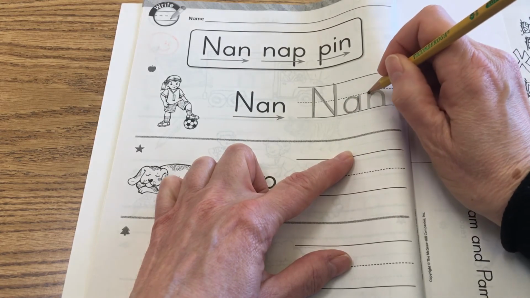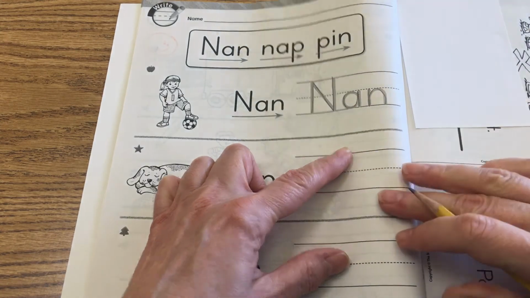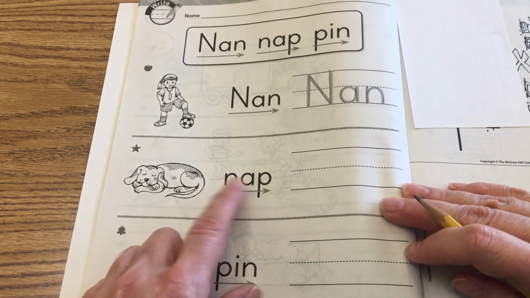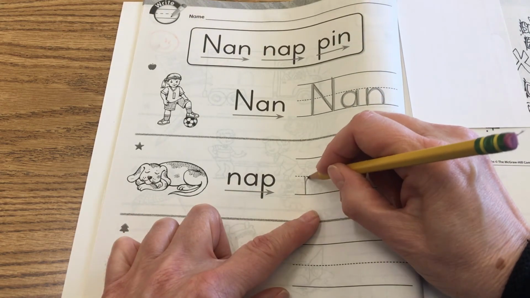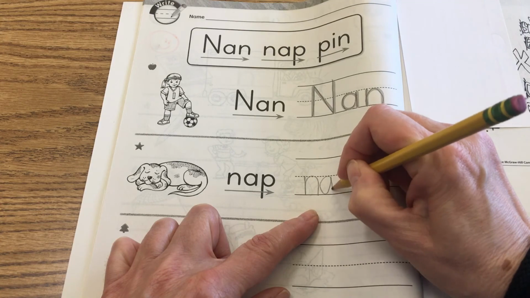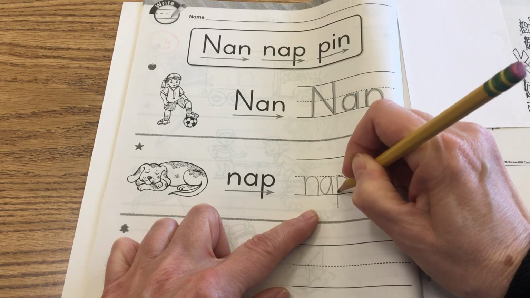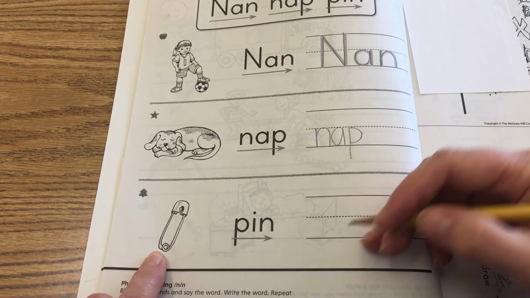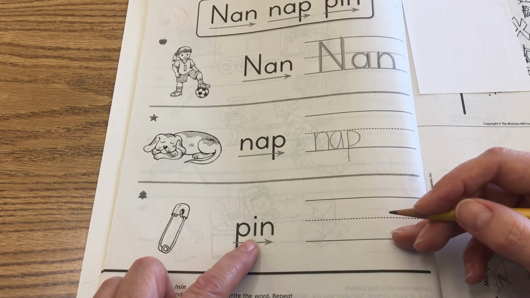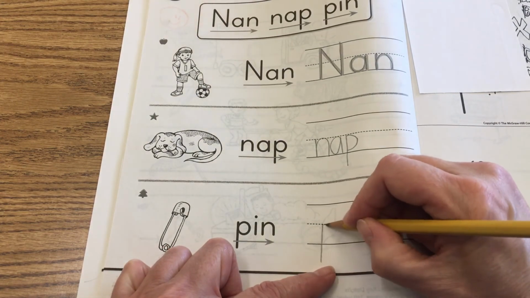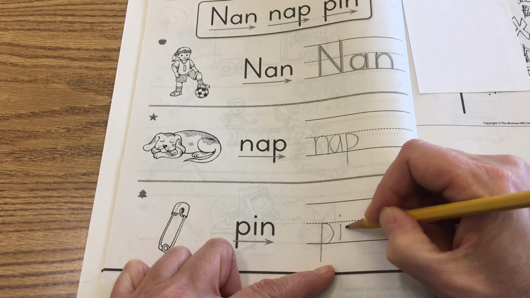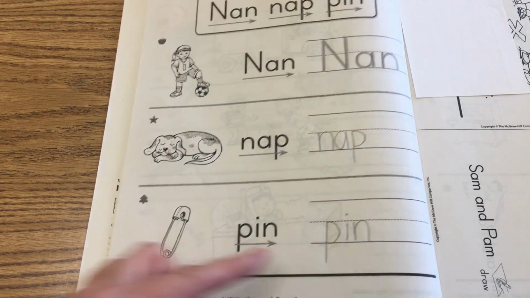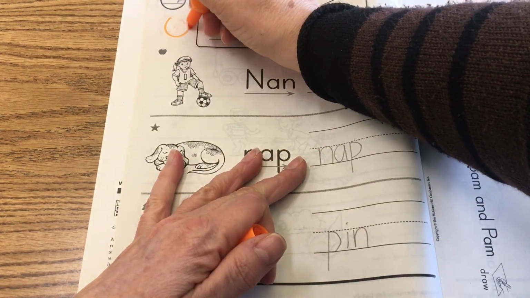I'm just going to go ahead and carefully trace that, okay? This one shows the dog taking a nap. So I'm going to go ahead and write out the word nap, okay? At the bottom, there's a safety pin. So we're going to write the word pin. P-I-N. Okay, so once you go ahead and finish writing those words, just give yourself an exit ticket at the top.